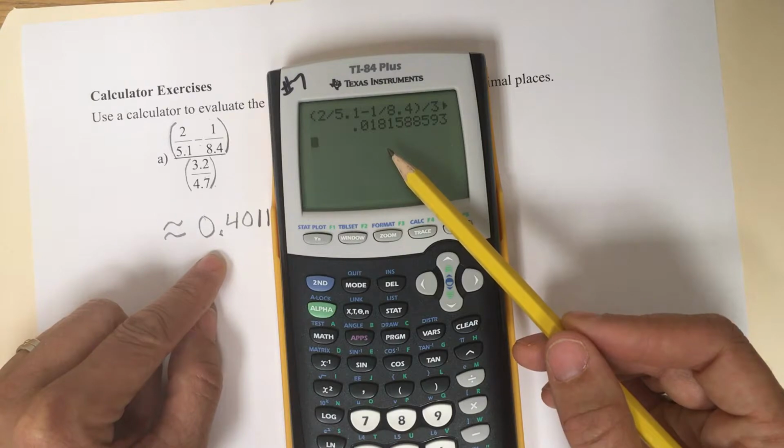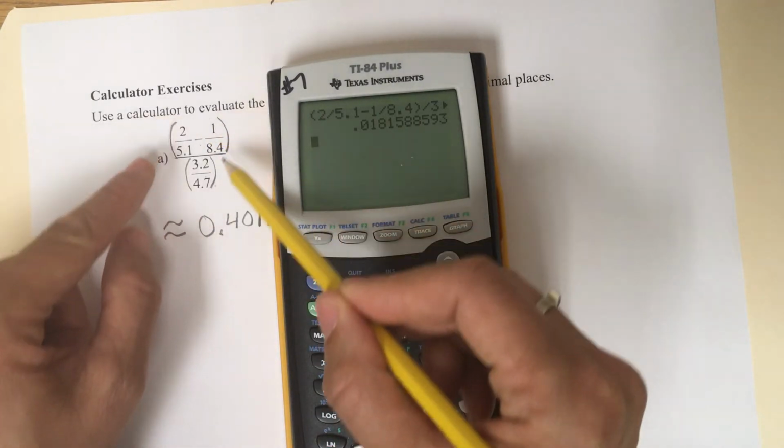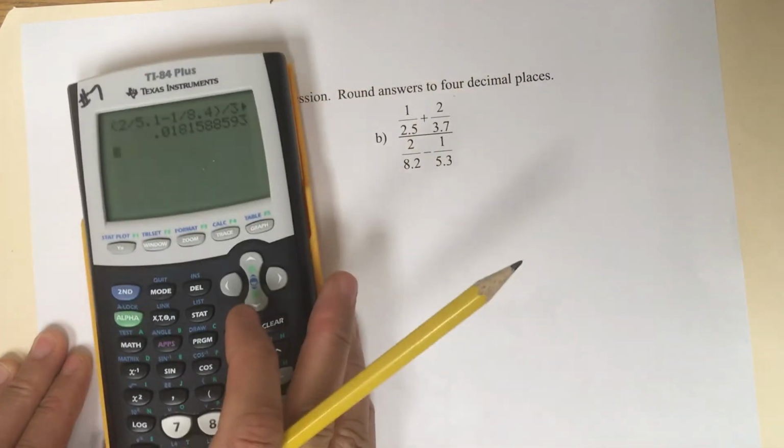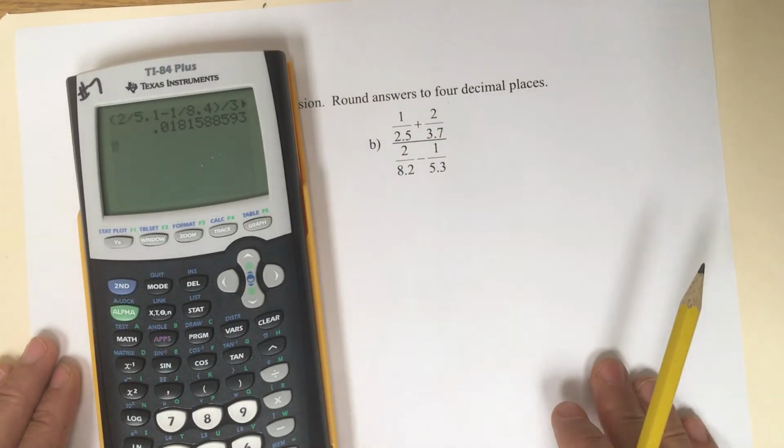So my rule of thumb is, when in doubt, parentheses around your entire numerator, parentheses around your entire denominator. Depending on the problem, you may need other parentheses as well. Just have to pay attention.